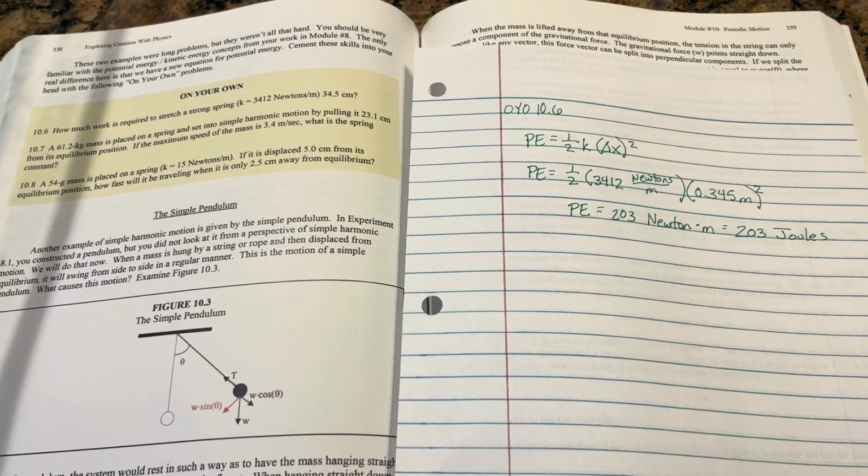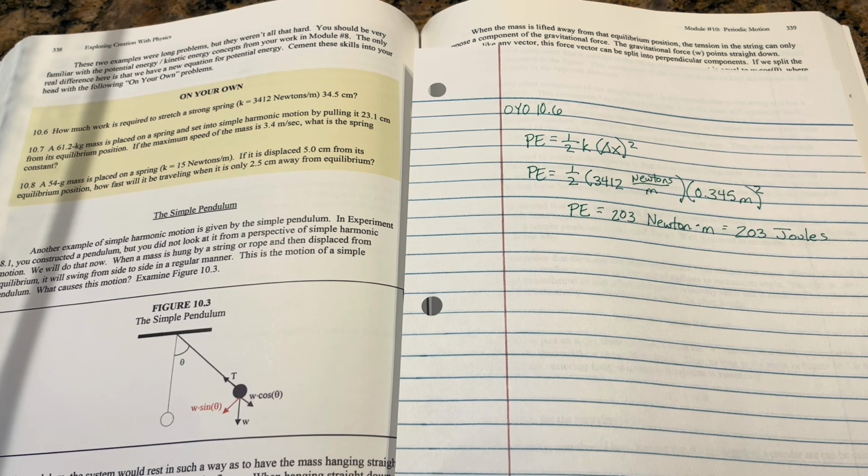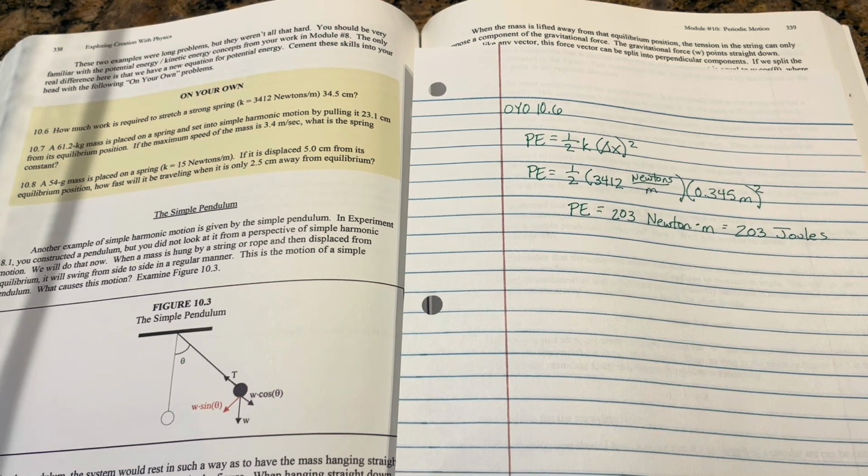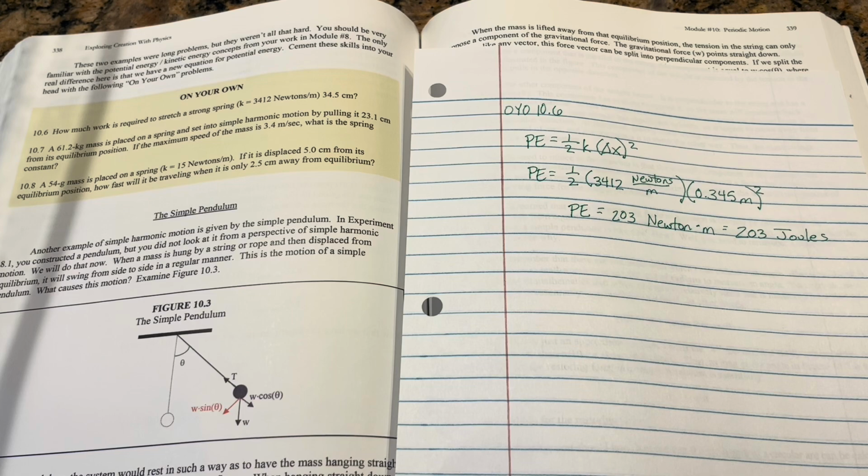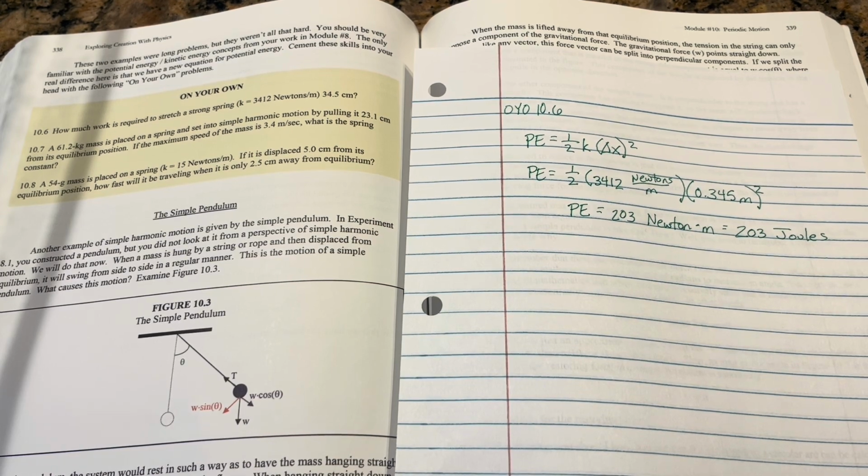All right, let's work through some of the on your own for 10.6. How much work is required to stretch a strong spring, k equal 3,412 newtons per meter, 34.5 centimeters? When you work on an object, you're changing its energy. So in stretching a spring, you're giving it potential energy.